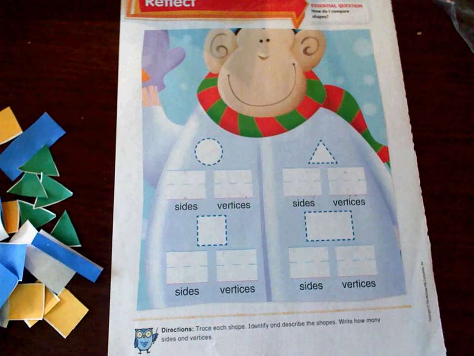Last one, boys and girls. You're going to trace this shape and tell me how many sides and vertices. We did it. We finished our chapter on two-dimensional shapes. See you next time.